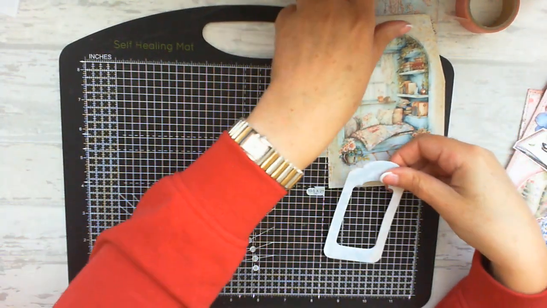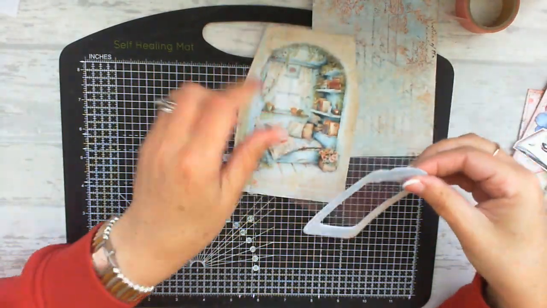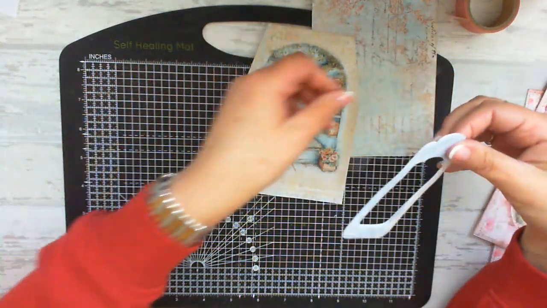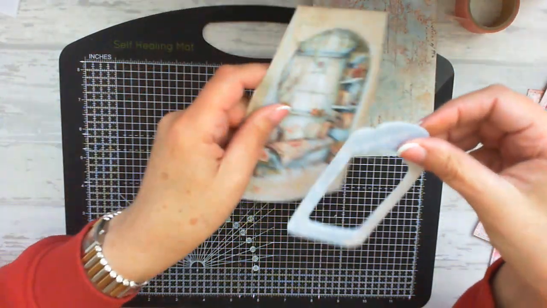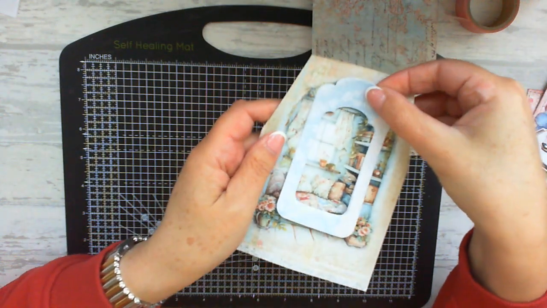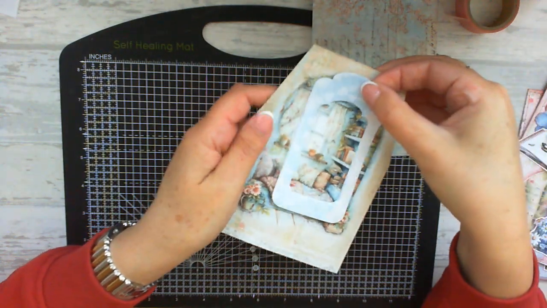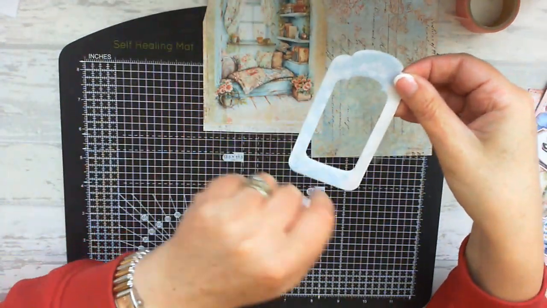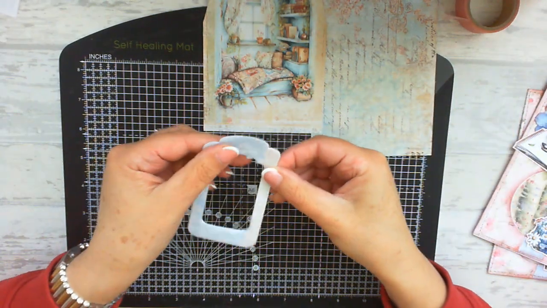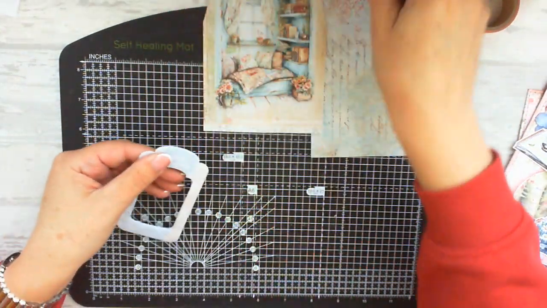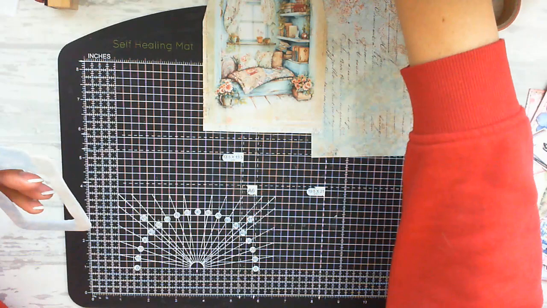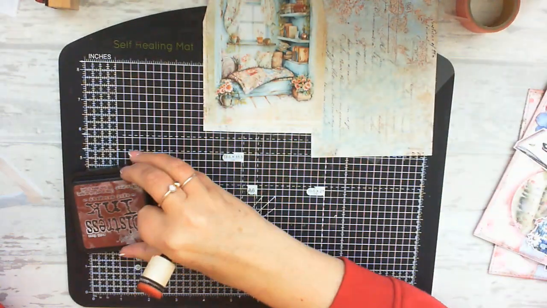Okay, and remember I'm going to put acetate in the middle there in a minute, and it's going to be positioned on here so that it swings. Right, so I'm going to ink around and the inside part, so I'm going to use a smaller blender this time.